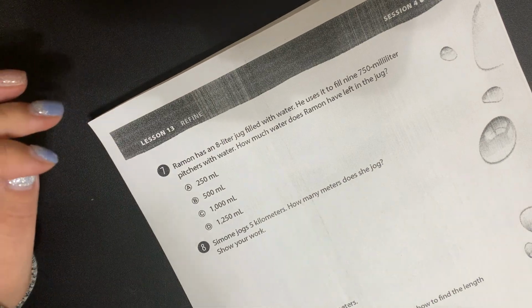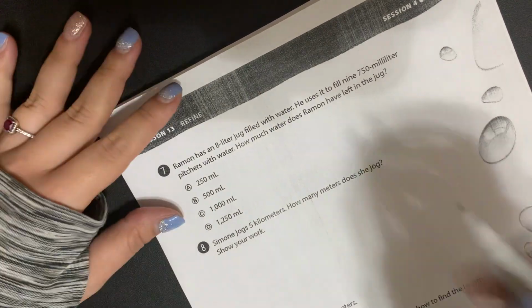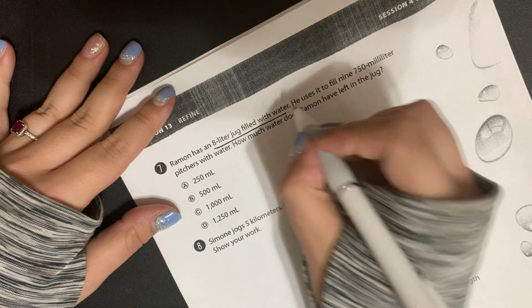Now, number 7. Raymond has an 8-liter water jug filled with water.